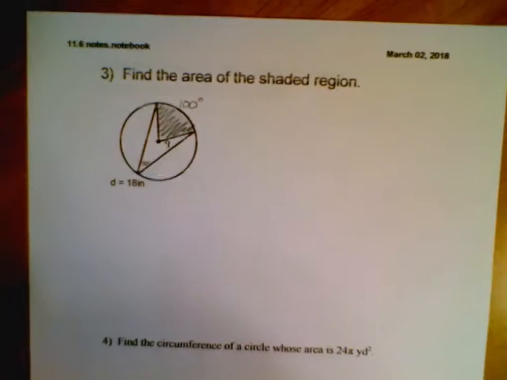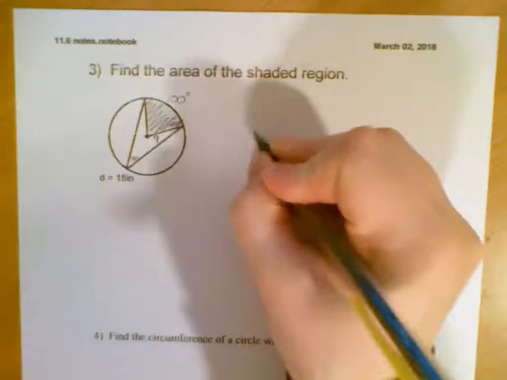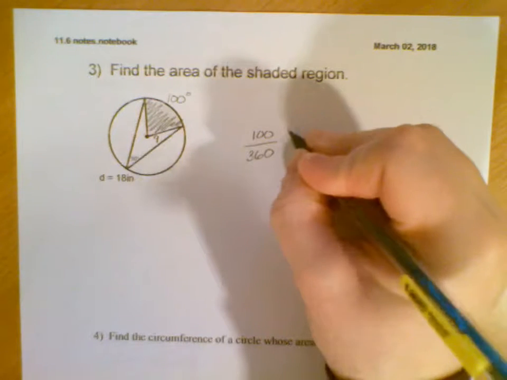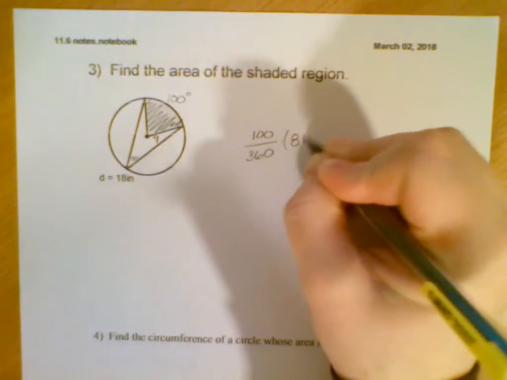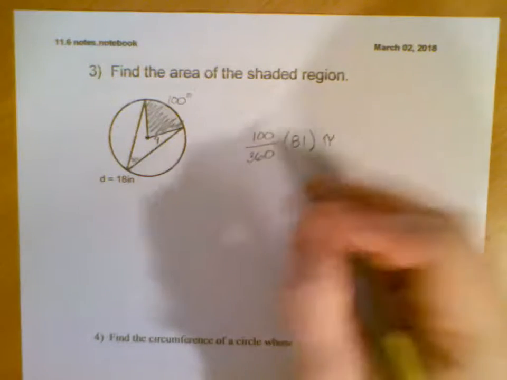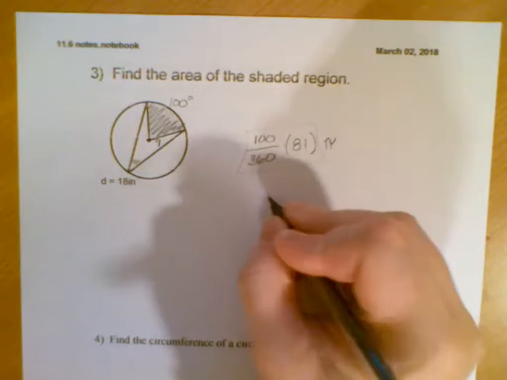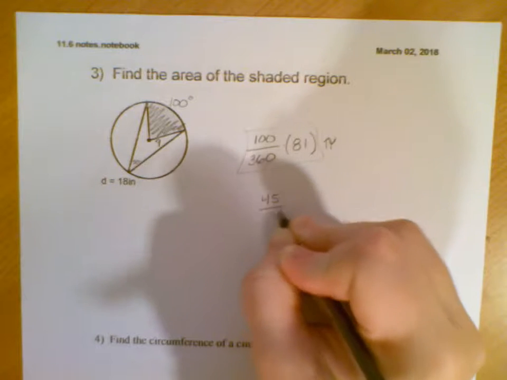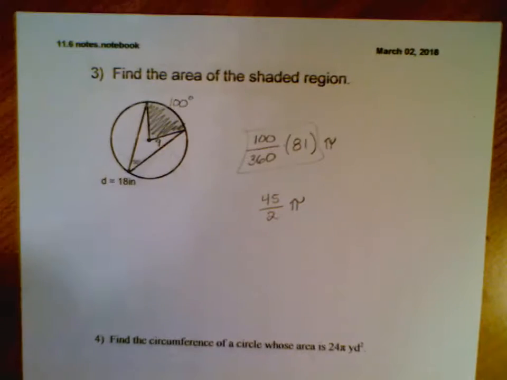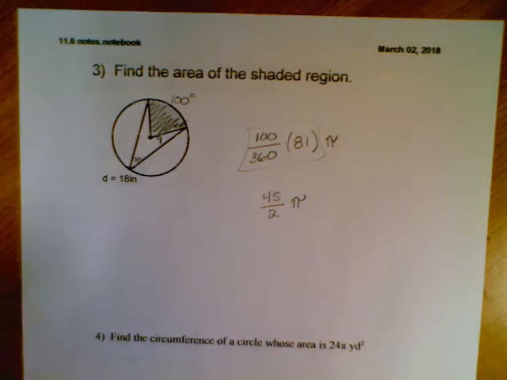So area of the sector would be 100 over 360 times r squared, so 9 squared pi. So I put this in my calculator and reduced it and got 45 over 2 pi. Okay. All right, next one.